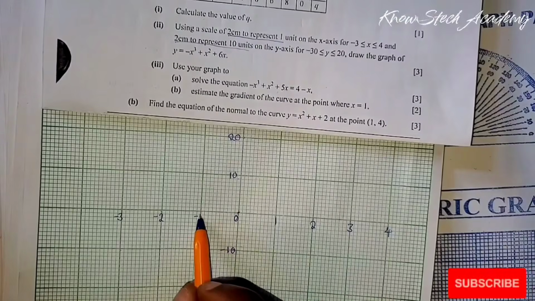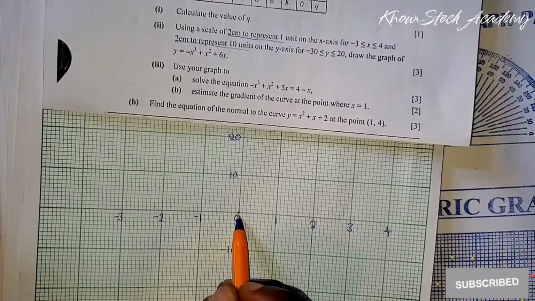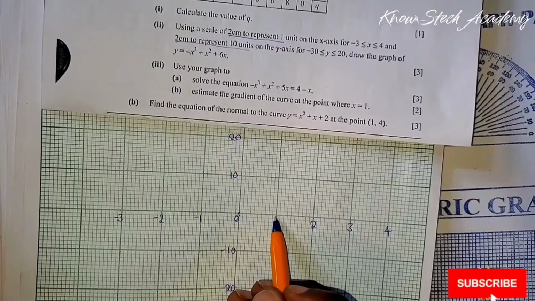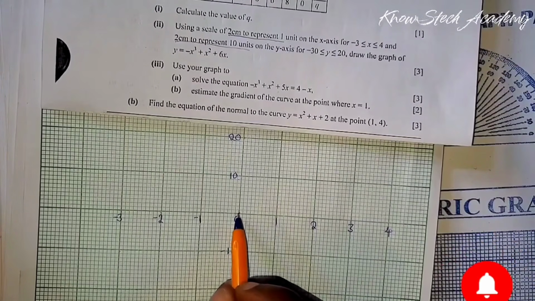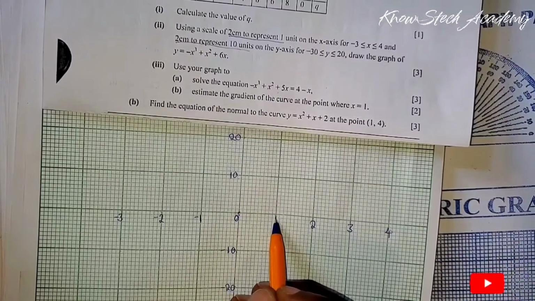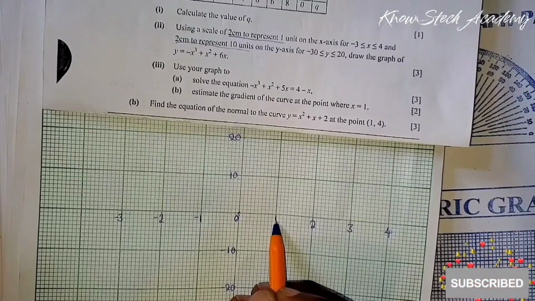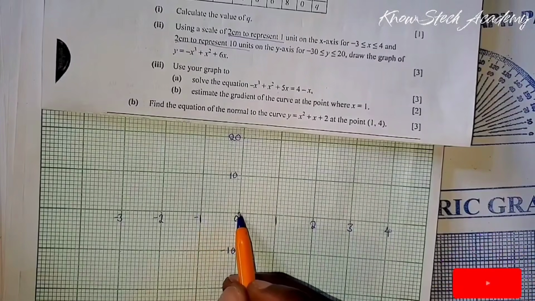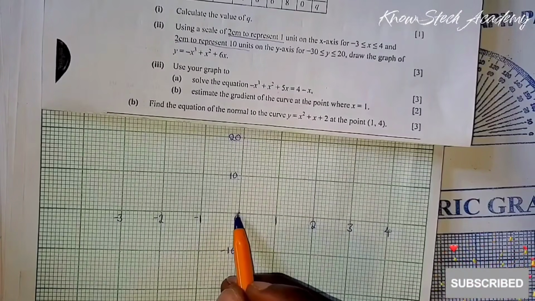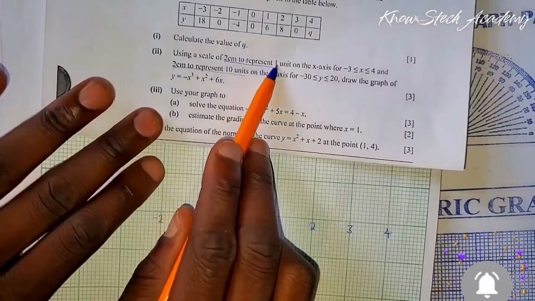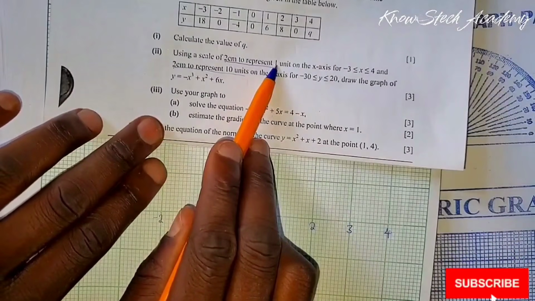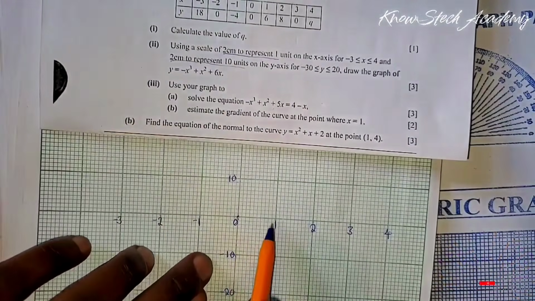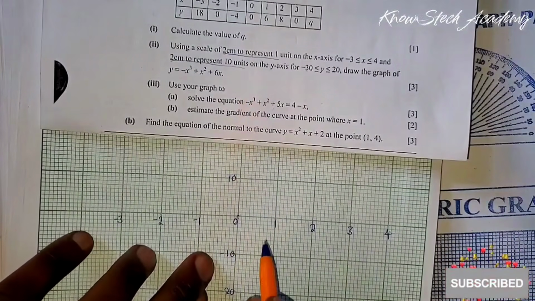Now there are 10 boxes here, so you count the unit given divided by the number of boxes. So here you have 2 to represent 1 unit. So you have 1 divided by the total number of boxes. Even if you use a negative sign, you just use the unit given, which is 1 here, divided by the total number of boxes, which is 10. It will give you the value of each small box in the x-axis. So 1 over 10 is 0.1.